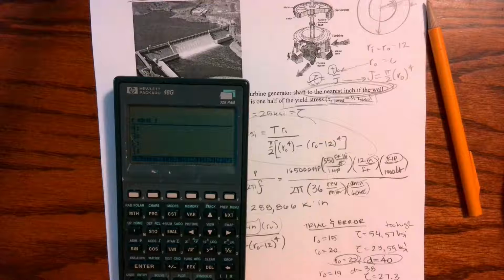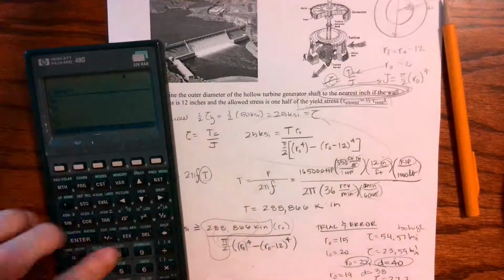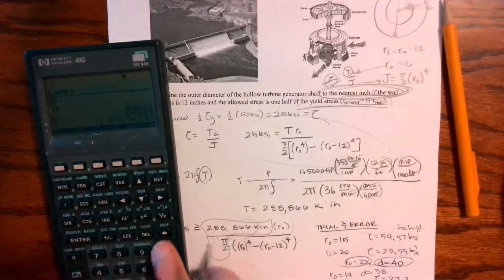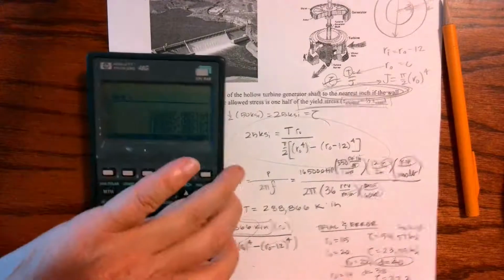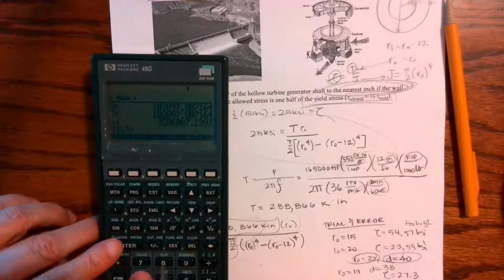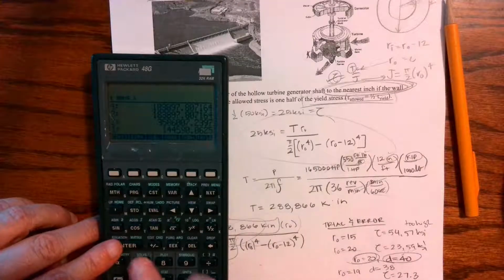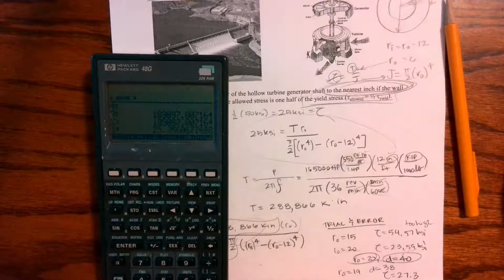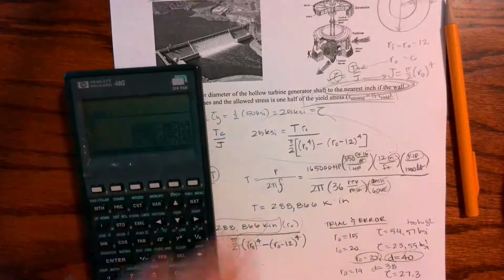Oops, where are my arguments? Well, fudgesicles. Try that again. 288866, enter, pi is a number, 2 divided by. Okay, so we could try 19.5 times 19.5 enter to the fourth, so that would be 7.5 to the fourth, minus, divided by, and I get a shear stress of 25.356, which is slightly too big.